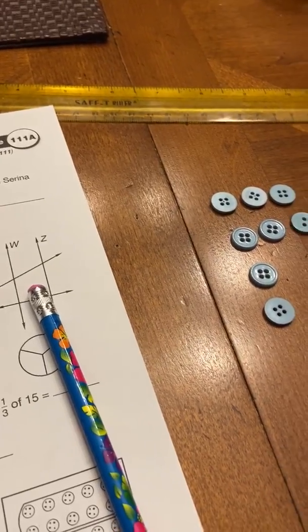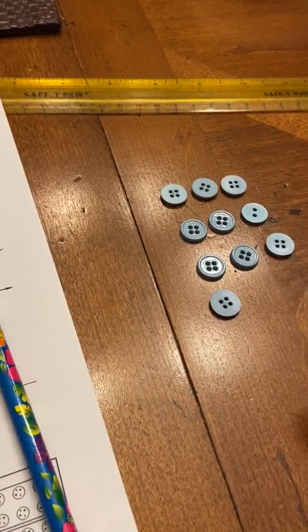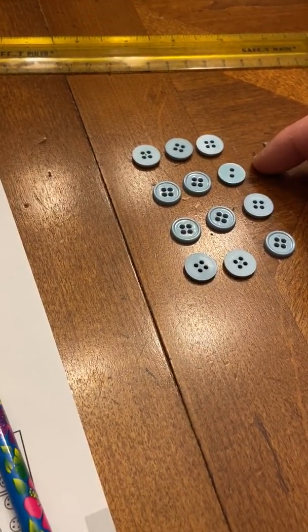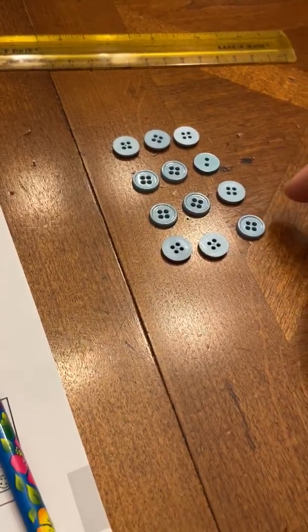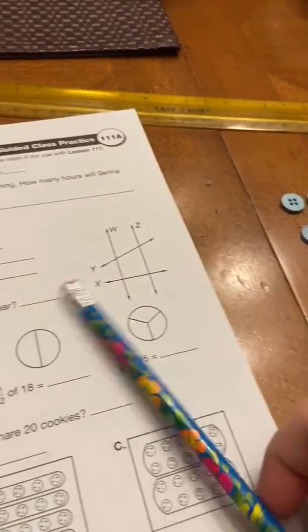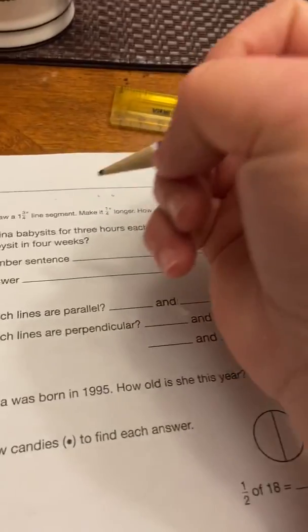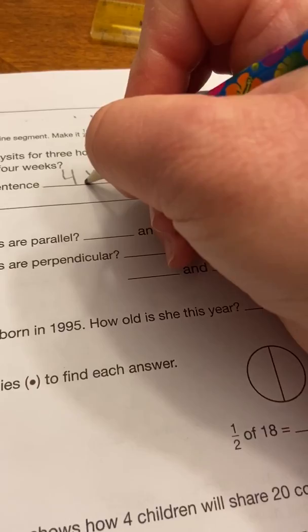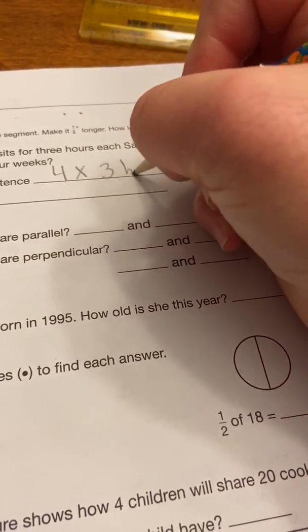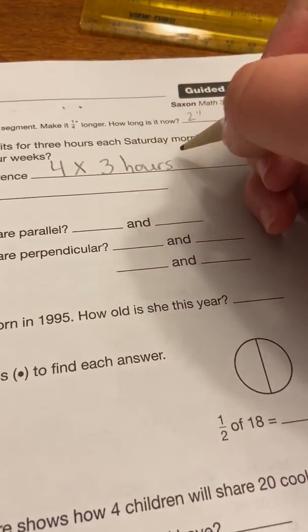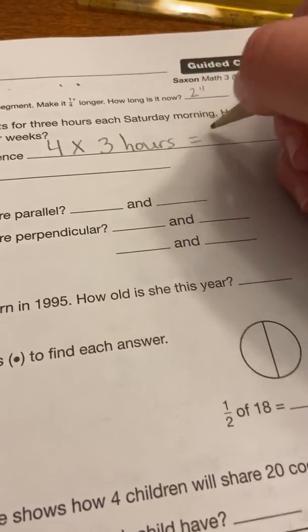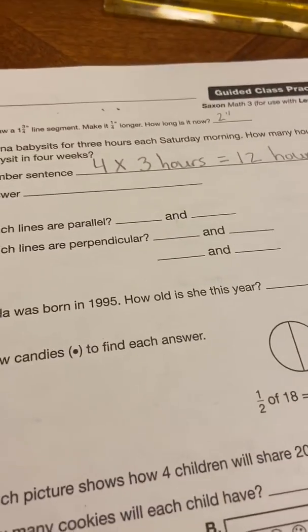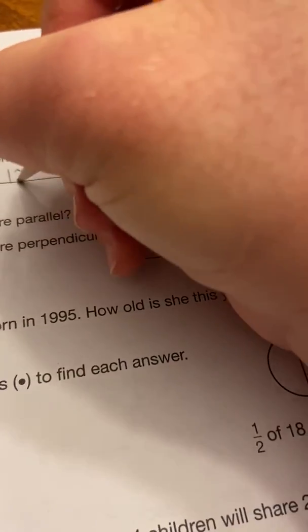So if I put 3 buttons by each one of those weeks, then I would have 3, 6, 9, 12. So my number sentence would be 4, because that was my groups, times, or groups of, 3 hours equals 12 hours. Okay, and so my answer is 12 hours.